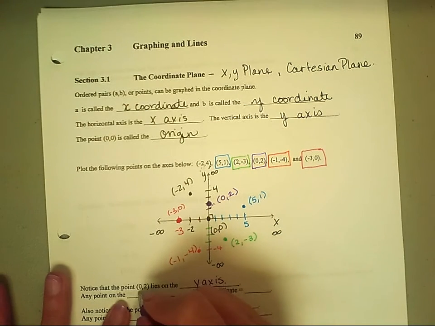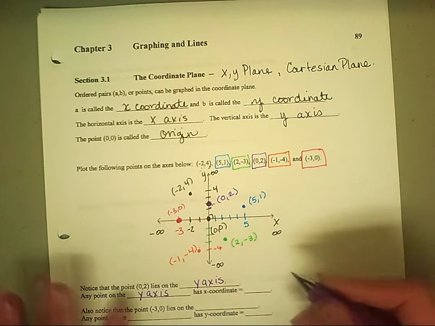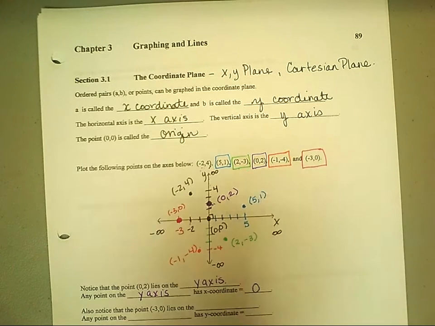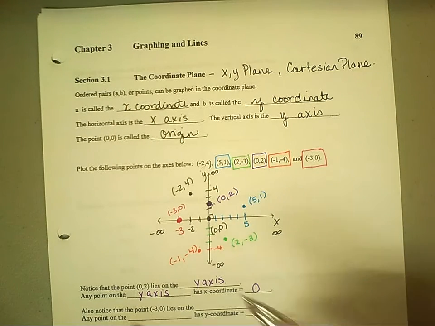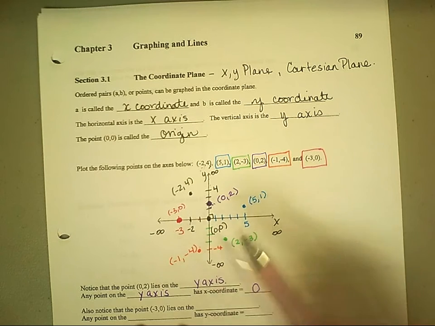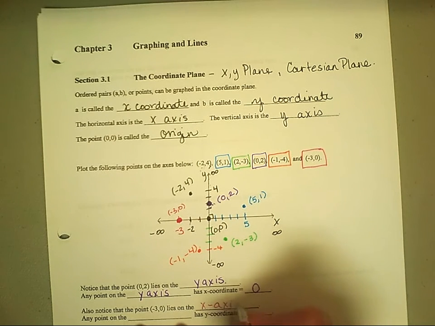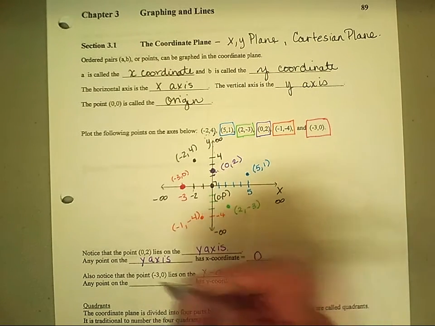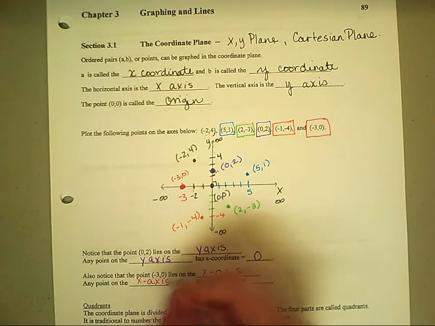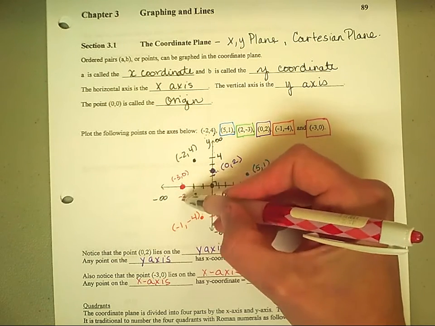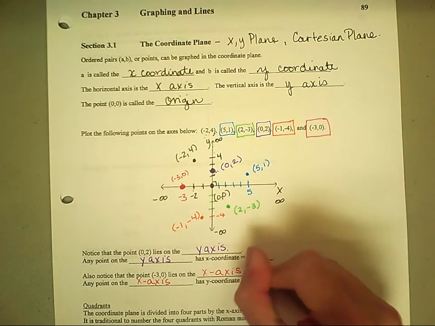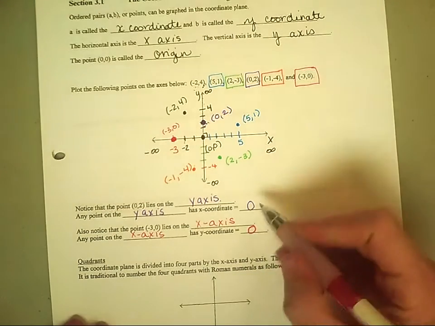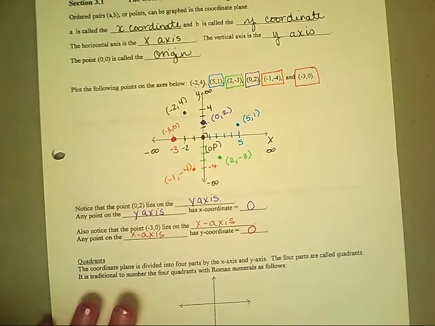let's see, any point on the y-axis must have an x-coordinate that is equal to 0. Because if I move left or right, I have moved off the axis. Now this point also lies on the axis. It lies on the x-axis. And any point on the x-axis has to absolutely have a y-coordinate of 0, because if I move up or down, I'm no longer on the x-axis. So this is two very important points to remember. Okay? Which one equals 0?